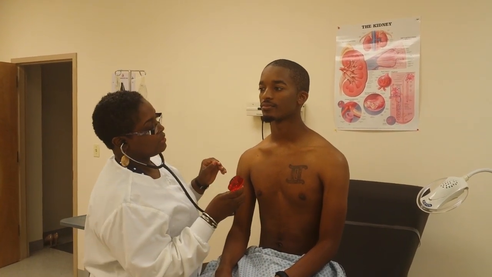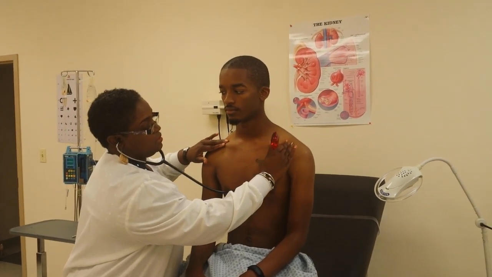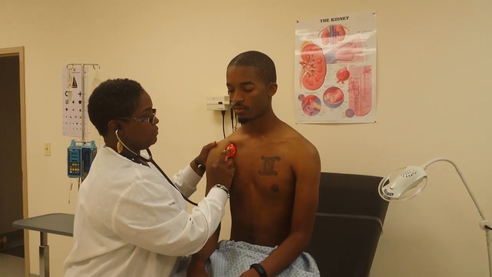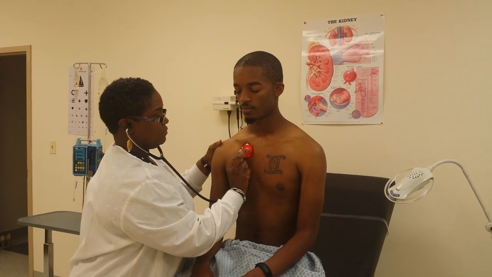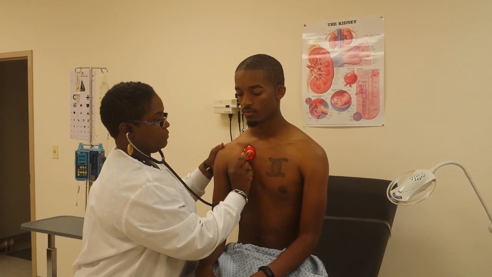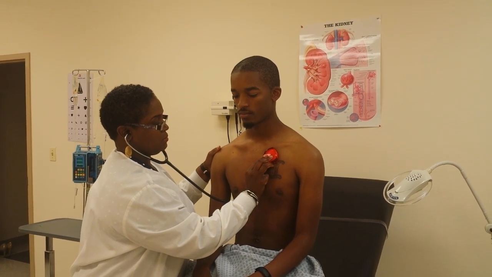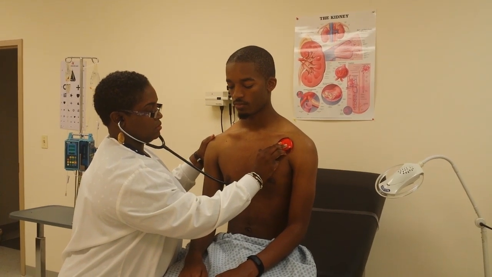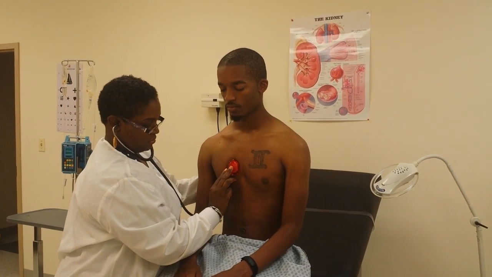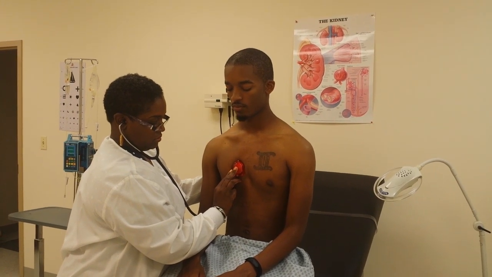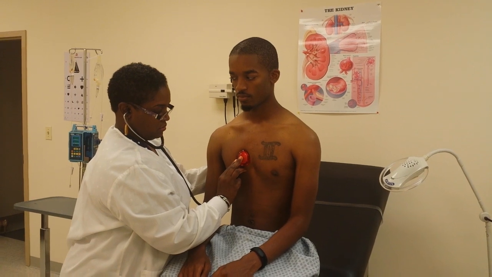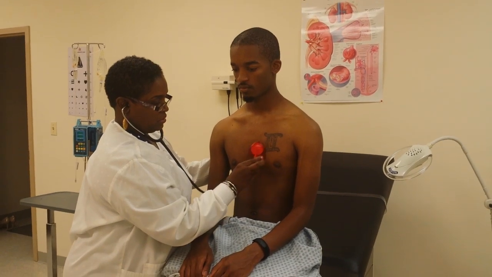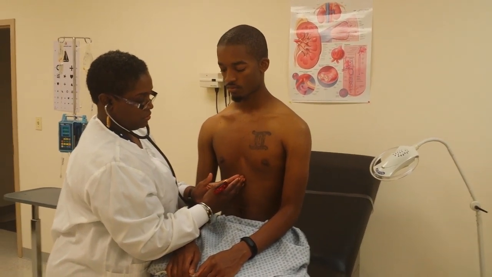Mr. Jones, I'm going to, at this point, continue to listen to your lung sounds. Clavicles are symmetric. We'll begin on your right. Heart sounds are present at this point in the assessment. No murmurs heard. Paying close attention to the mid-clavicular line.